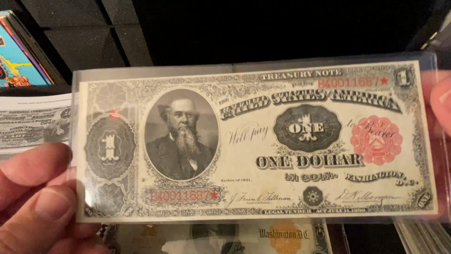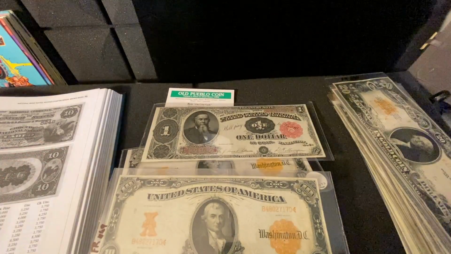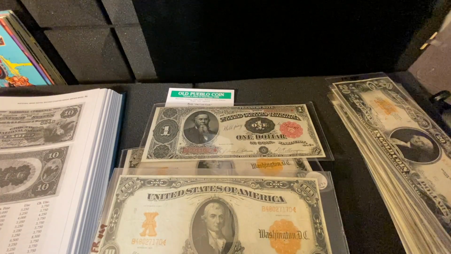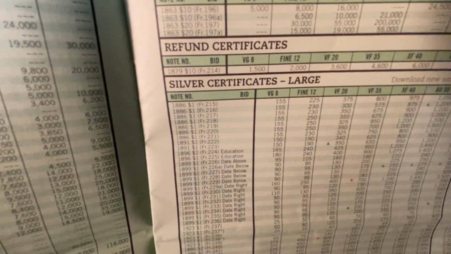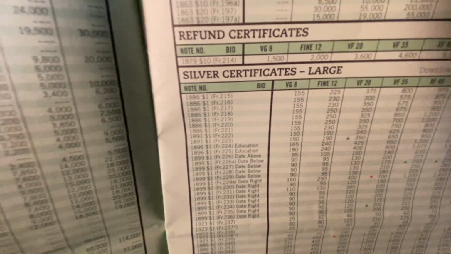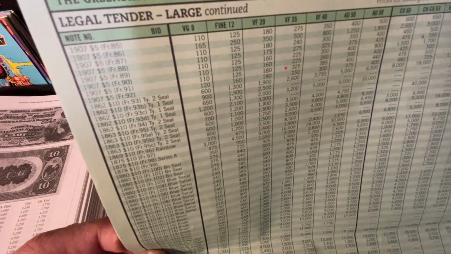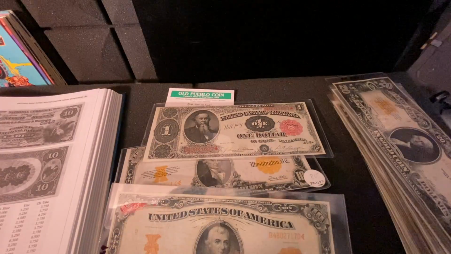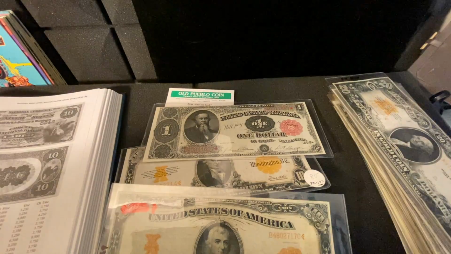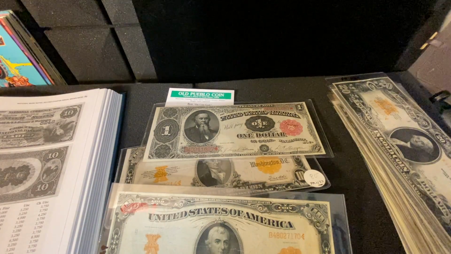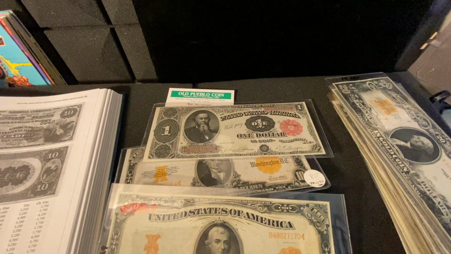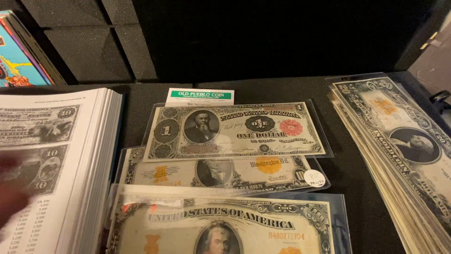So U.S. currency is divided into type by what the legal type of note is. So for example, you will see they will be divided into things like refund certificates, silver certificates, and you will see things that say legal tender notes, national currency, so there's a whole bunch of different things, and they're divided that way first. So you start with finding the correct type of note.